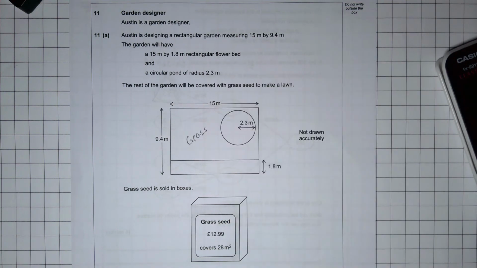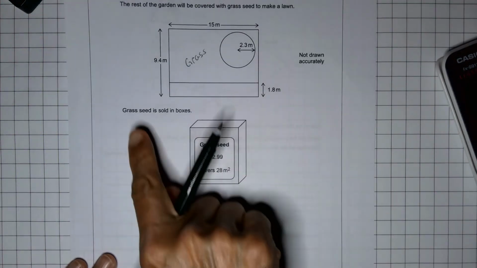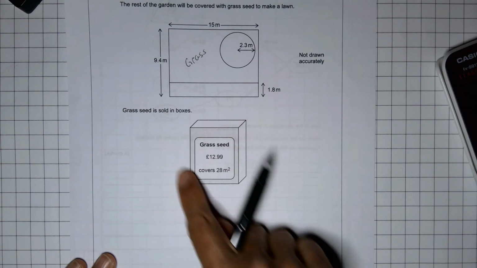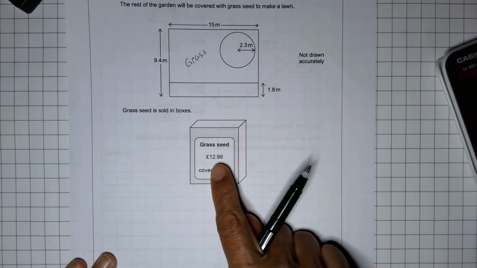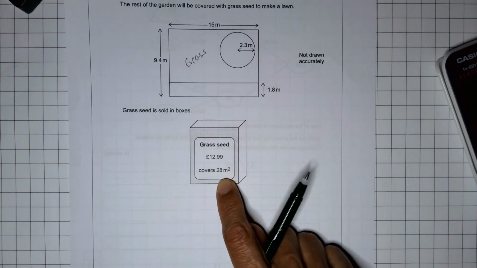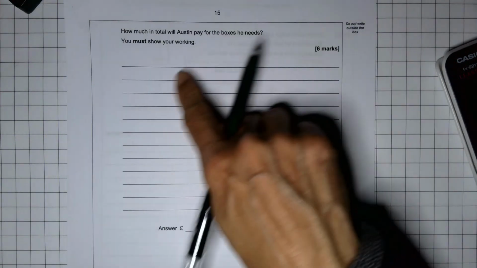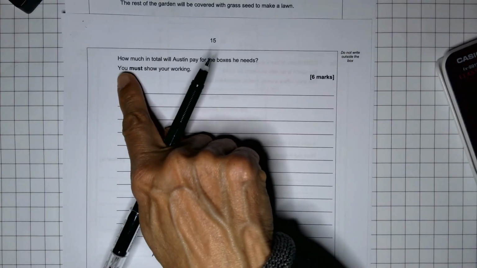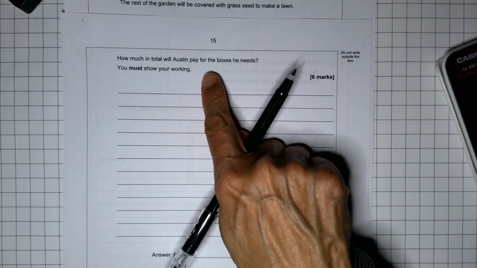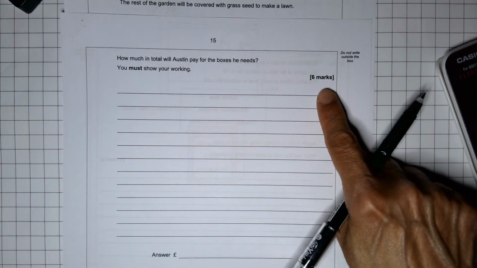They also tell us that the grass seed is sold in boxes, and here's a box, and the box has some information. It says it costs £12.99 and one box will cover 28 meters squared. So we want to continue, and the next page has our space for working, and it says in total how much will Austin pay for the boxes that he needs. Show your workings, 6 marks.